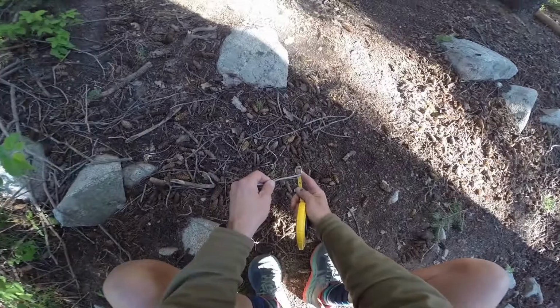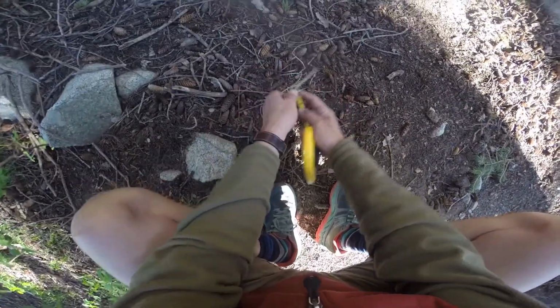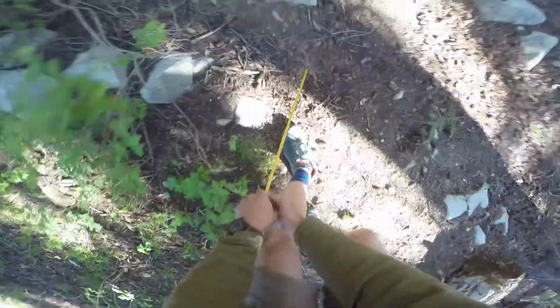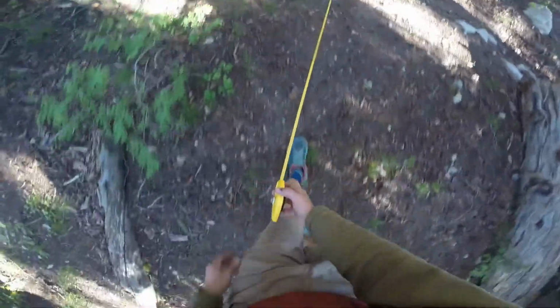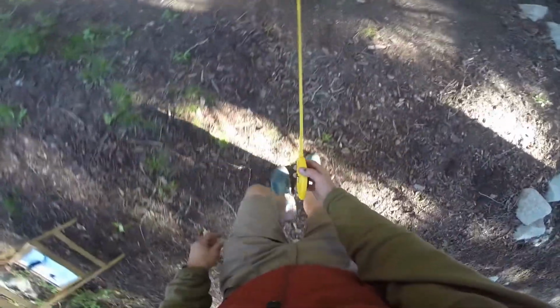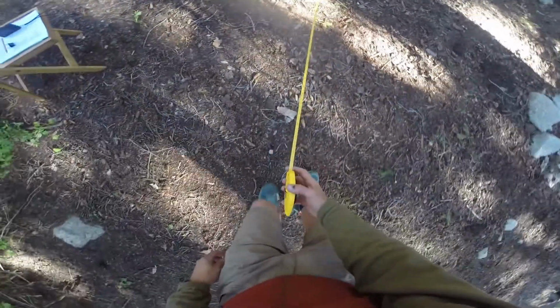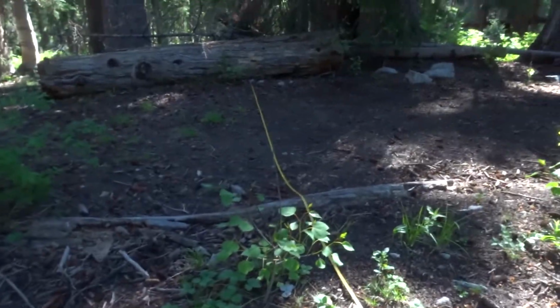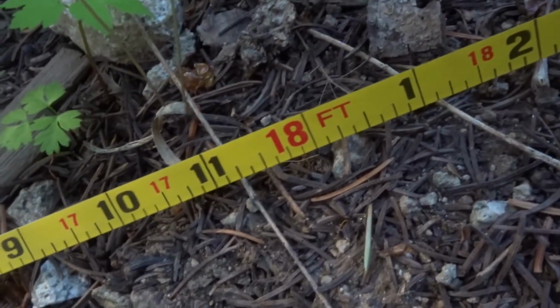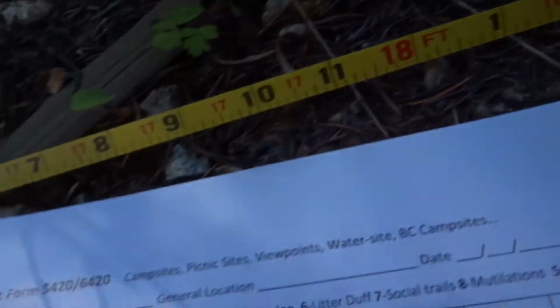I have a 50-foot tape. I can put the tent stake in the ground and see if I get close to 24 feet here, which is what I just walked off. Let's do it easy. Let's call this 30 feet. And then our crosswise measurement, let's see, where did we end up? Right there at about 18 feet. So 30 by 18 feet is 540.